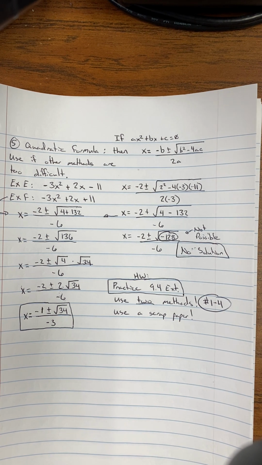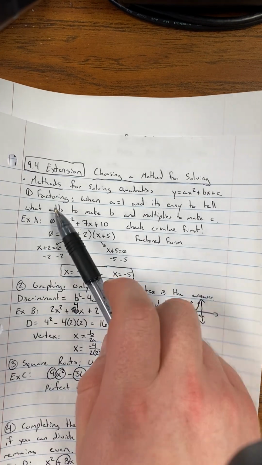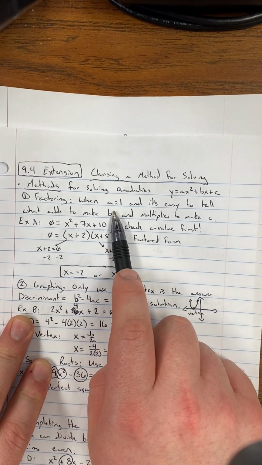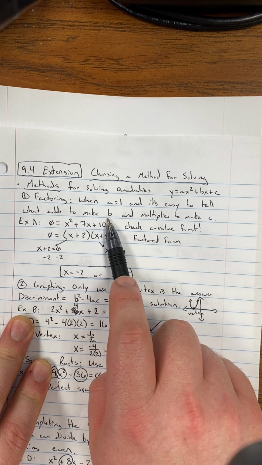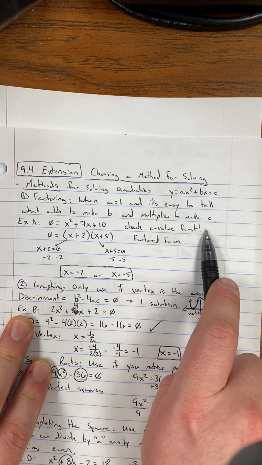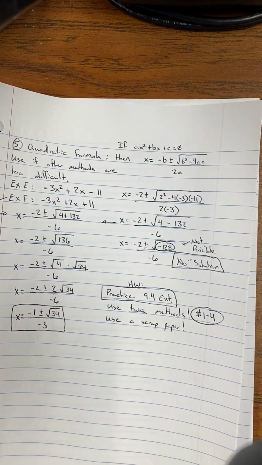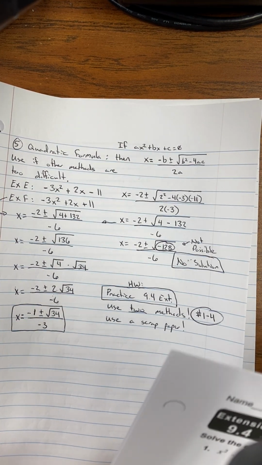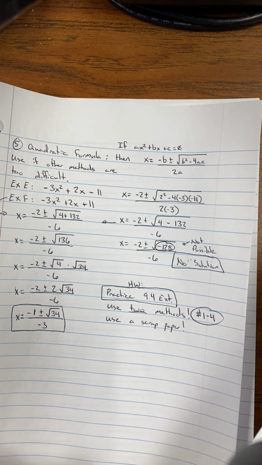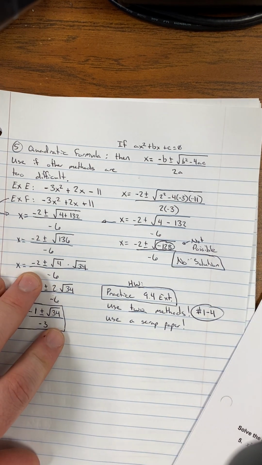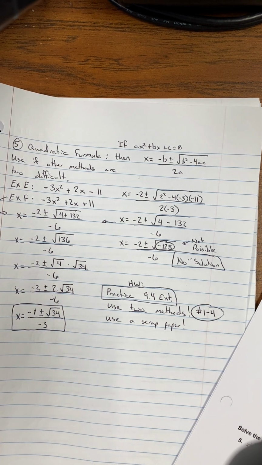Factoring, you would use that method because the A value was equal to 1, and it was easy to tell what adds to make B and what multiplies to make C, right? So stuff like that. That's what you're going to explain in each of yours, okay? So I want you to try and use different methods for each of them. Try and really challenge yourself to use as many different types of methods as possible, okay? To get as much practice as possible for the test, okay? All right, that's everything.